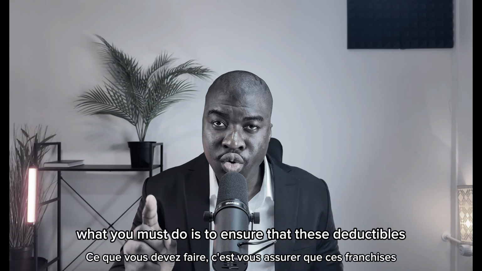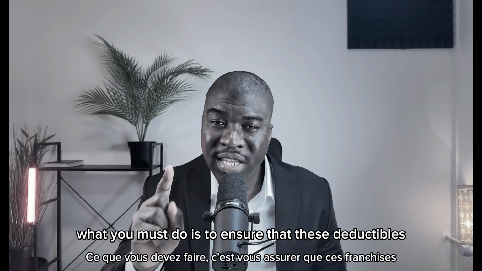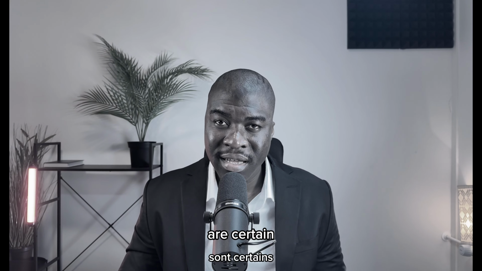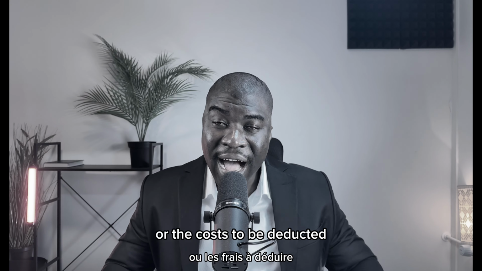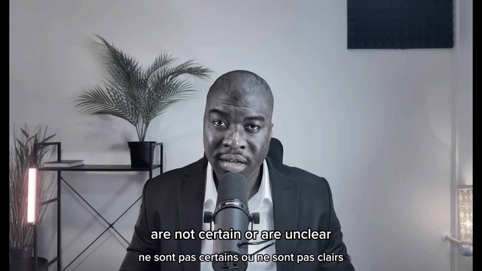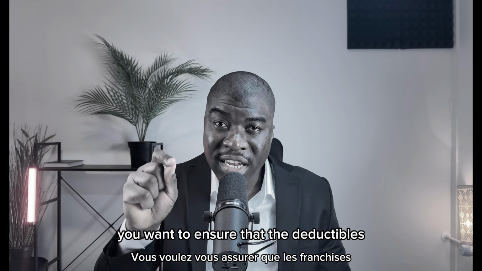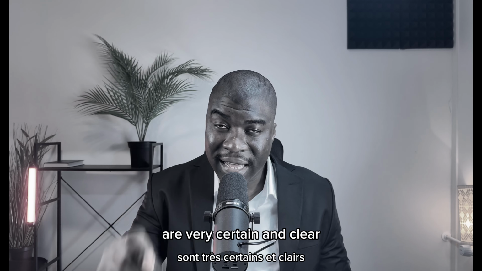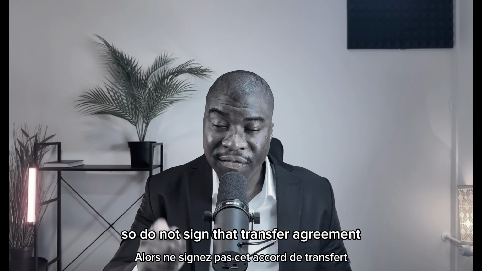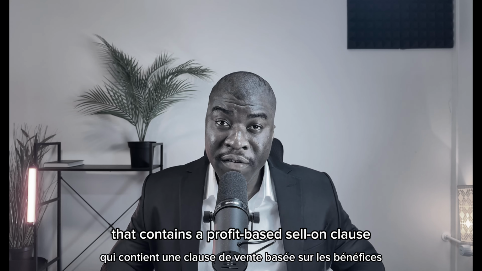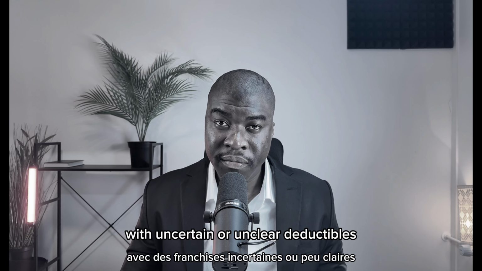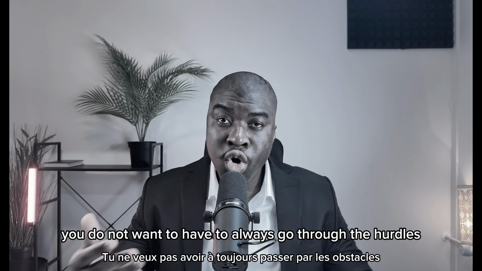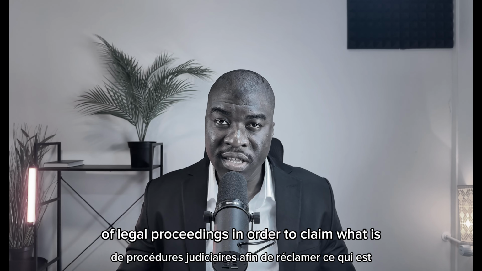Now, what you must do is to ensure that these deductibles are certain. You do not want a situation where the deductions or the costs to be deducted are not certain or are unclear. You want to ensure that the deductibles are very certain and clear. So do not sign that transfer agreement that contains a profit-based sell-on clause with uncertain or unclear deductibles. You do not want to have to always go through the hurdles of legal proceedings in order to claim what is entirely yours.